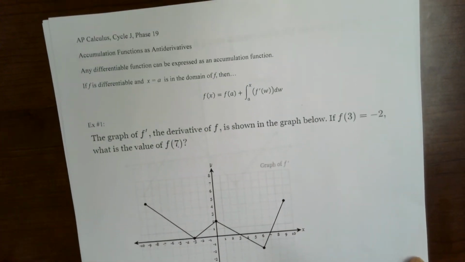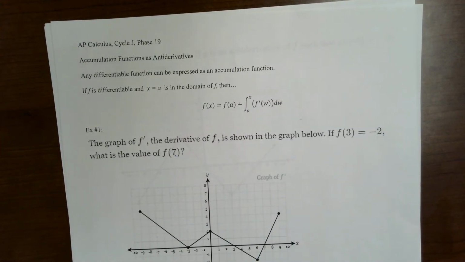Okay, this will be short. So, accumulation functions as antiderivatives. This is super useful once we get into problem solving more with AP type problems. This is going to come up all the time. So any differentiable function, meaning its derivative exists, can be expressed as an accumulation function.